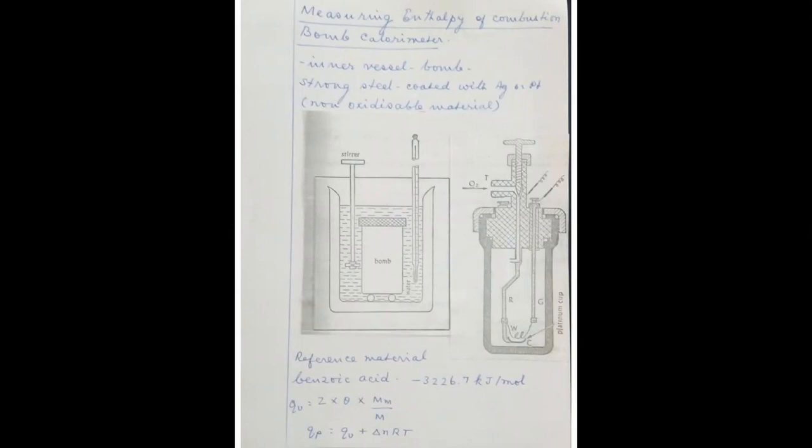So what is actually to be found out is Z, which is the heat capacity of the calorimeter. Now theta is the rise in temperature, M is the molecular weight, m is the mass of the substance taken.